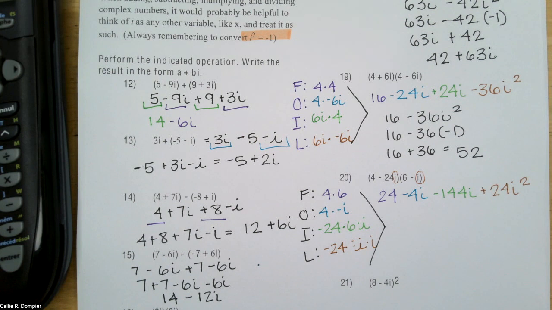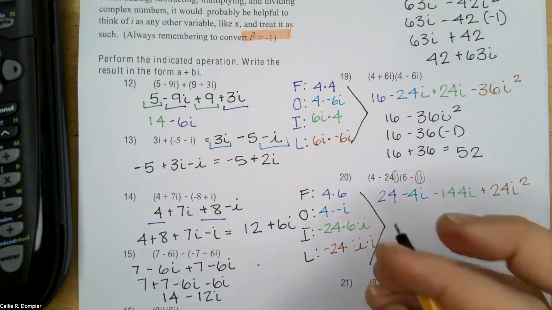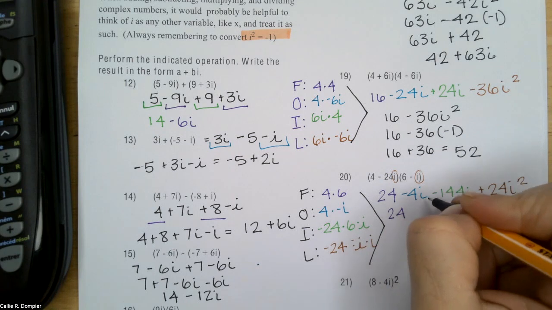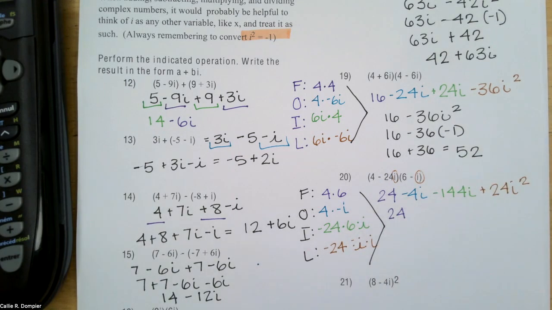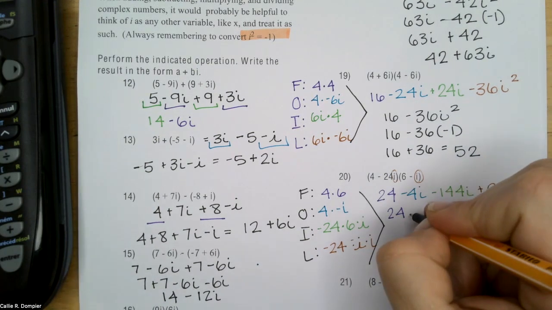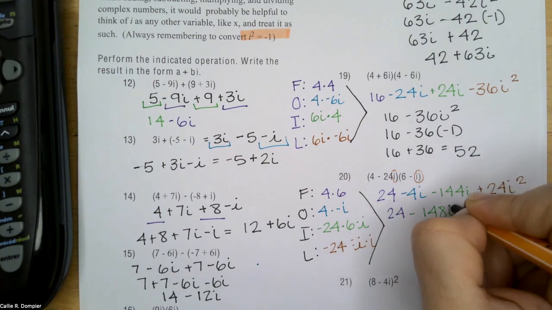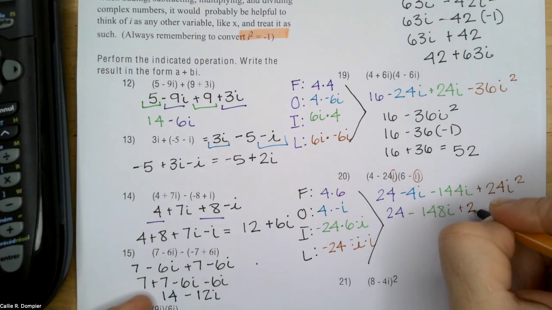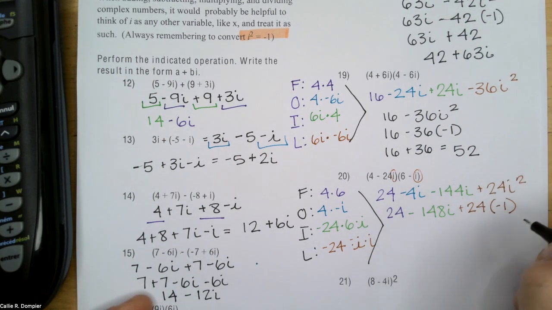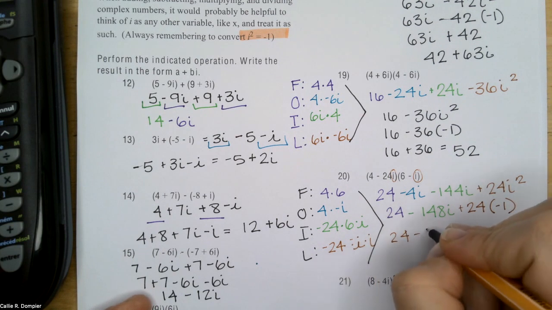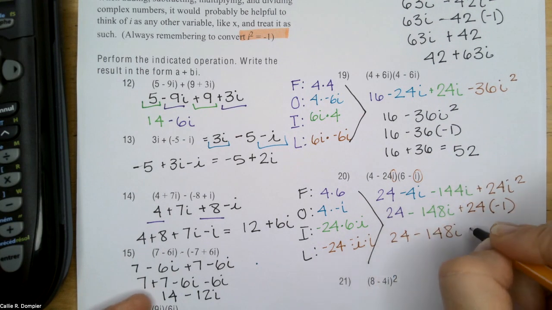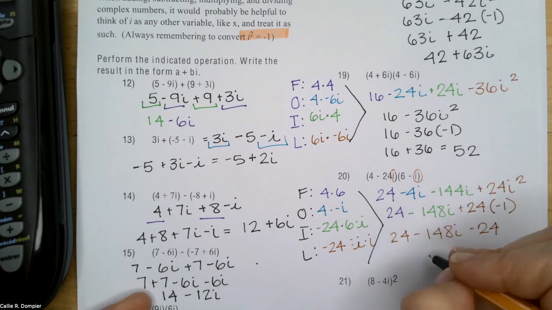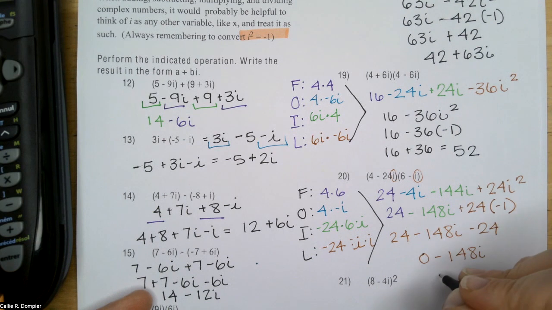All right, we can combine. 24 just remains 24. Negative 4i minus 144i, you're just combining them and you get negative 148i. And then you have plus 24 i squared, and that i squared gets turned into a negative 1. So it's 24 minus 148i minus 24. 24 minus 24 is 0. So it's 0 minus 148i. You could probably just write it as negative 148i.